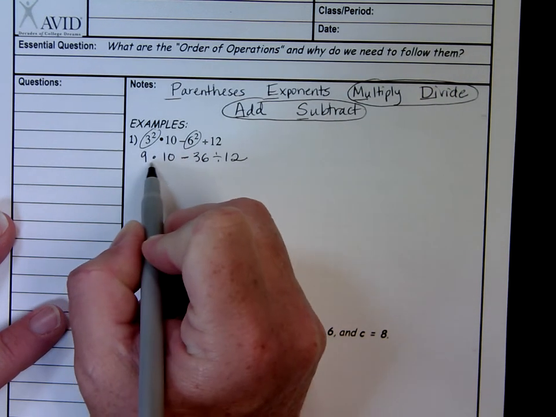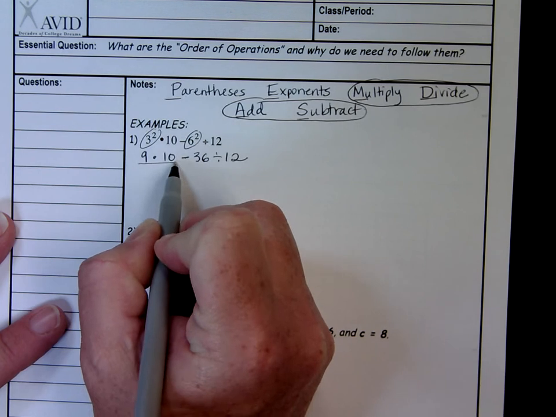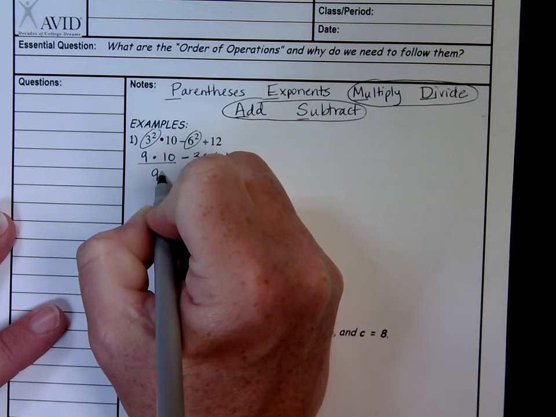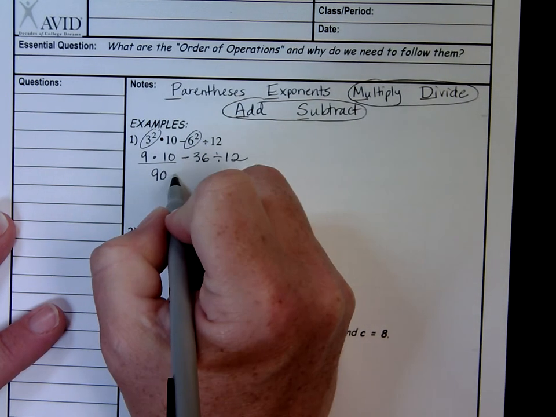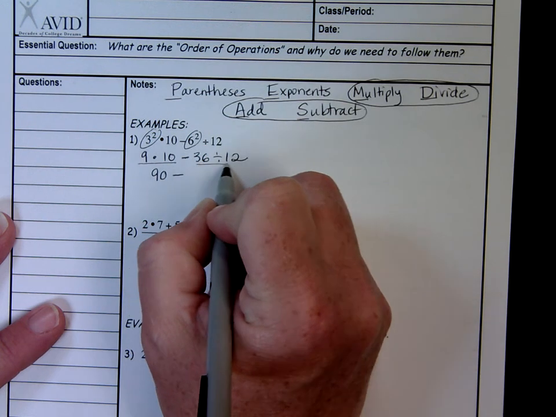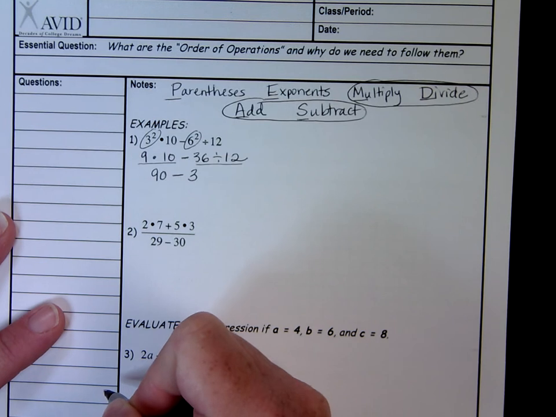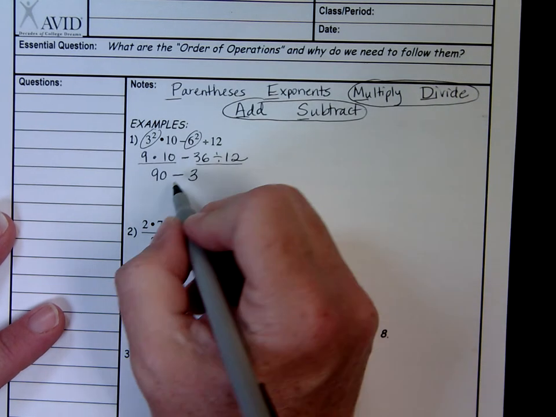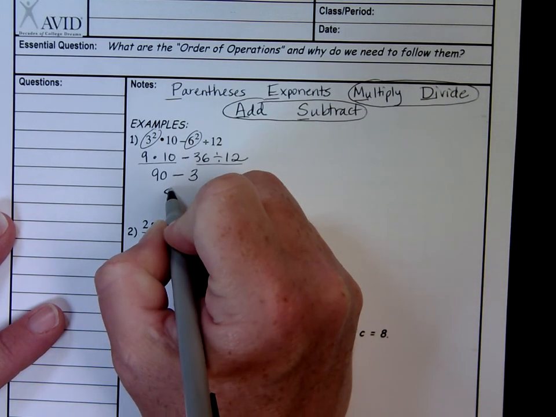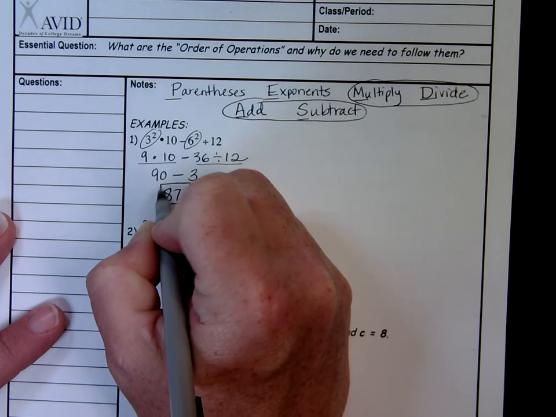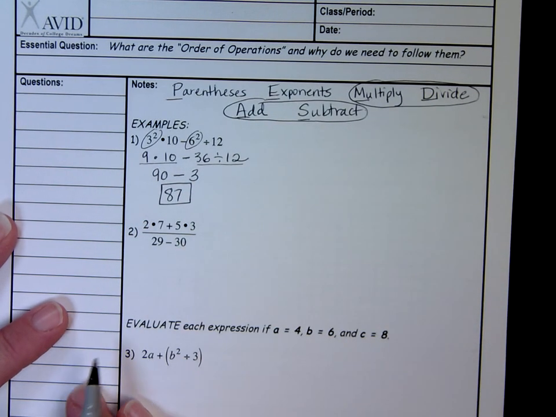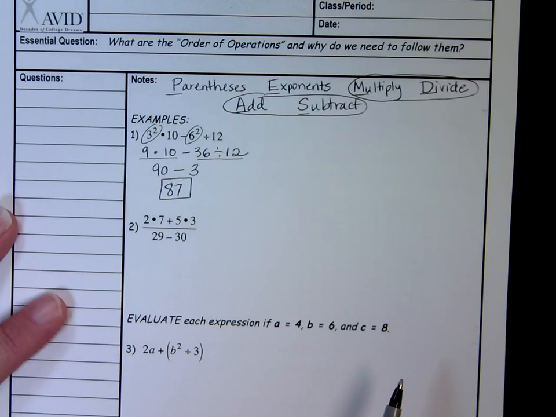So on the left, the first that we come to is multiplication. 9 times 10 is 90. Minus, then we have 36 divided by 12, which is 3. Now the only operation we have is subtraction, and 90 minus 3 is 87. So that is our answer, our simplified answer for that numerical expression.